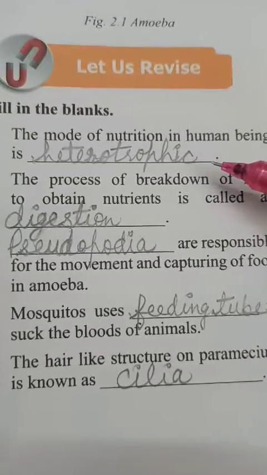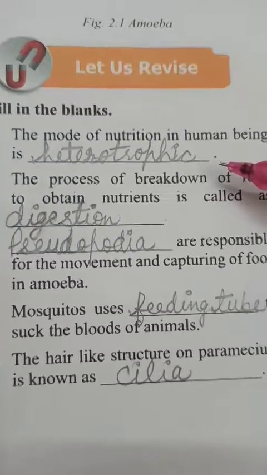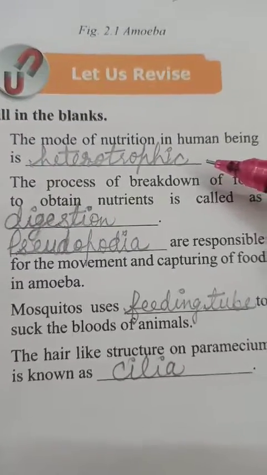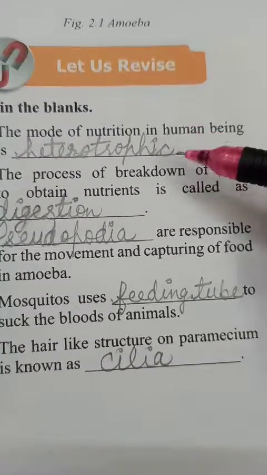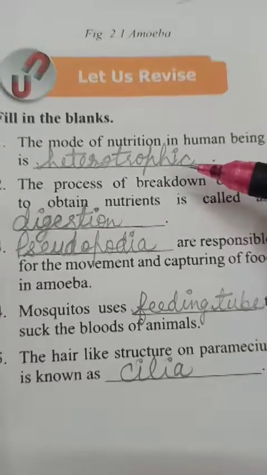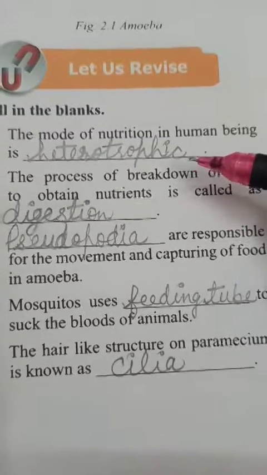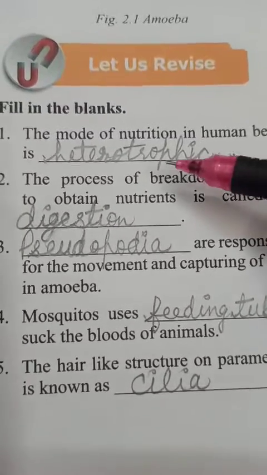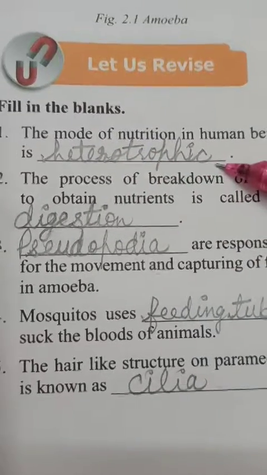They can't prepare their food from simpler things with the help of sunlight, carbon dioxide or water. That's why all human beings utilize the food prepared by plants, or we can take food from other animals. So that's why all human beings come under the heterotrophic category.